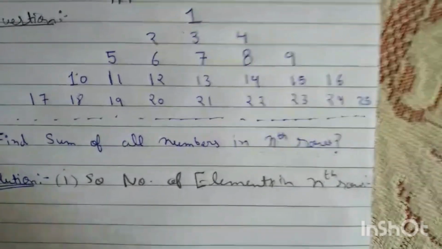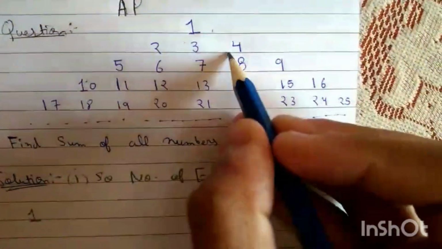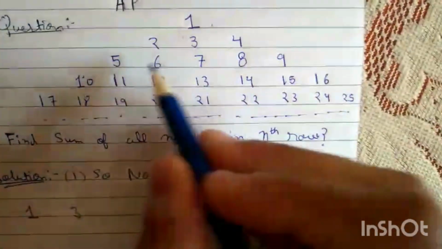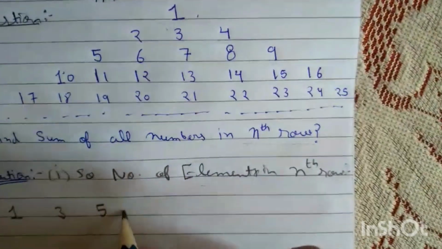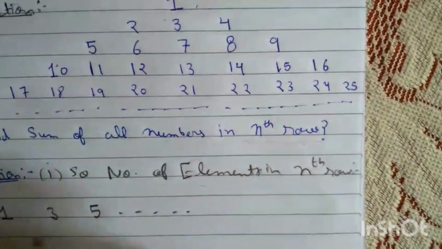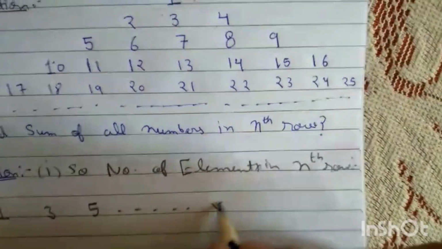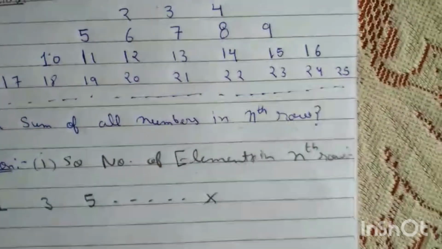So for doing this, we are going to first find the number of elements in the nth row, so we can get to know, like, in the first row how many elements are there? 1. In the second row how many elements are there? 3. In the third row how many elements are there? 5. So we can see this pattern will happen. How many elements will be there in the nth row? Let it be x. Now we have to find this x.